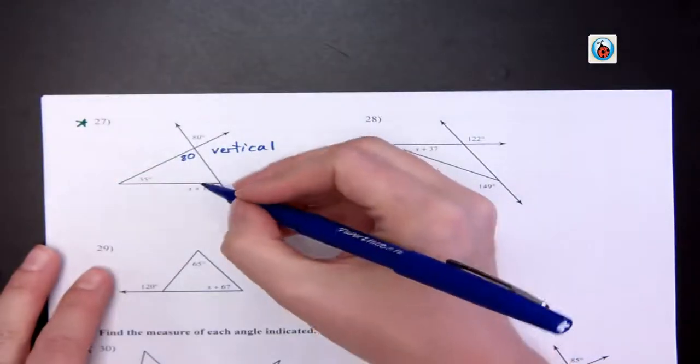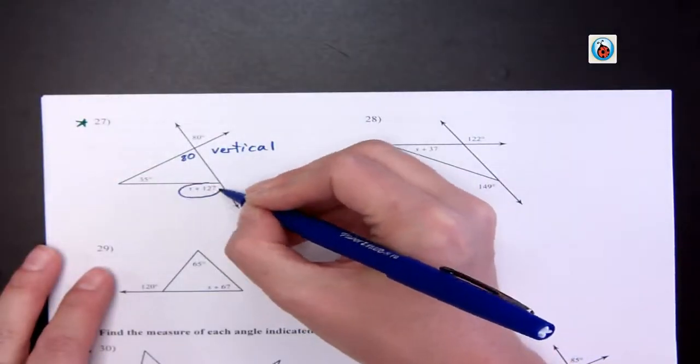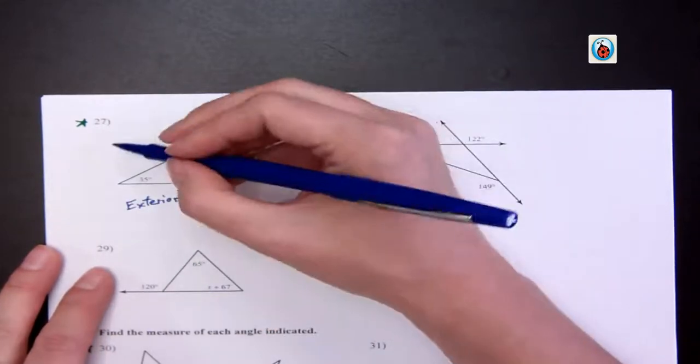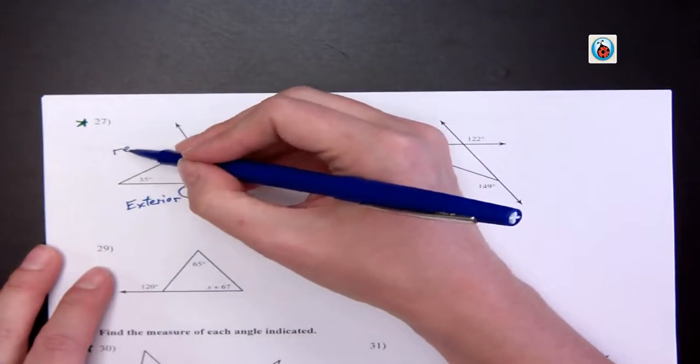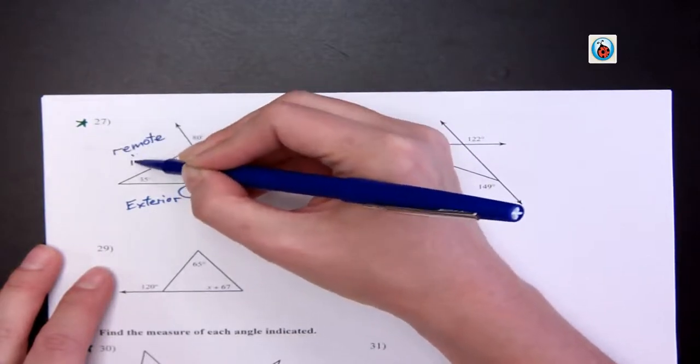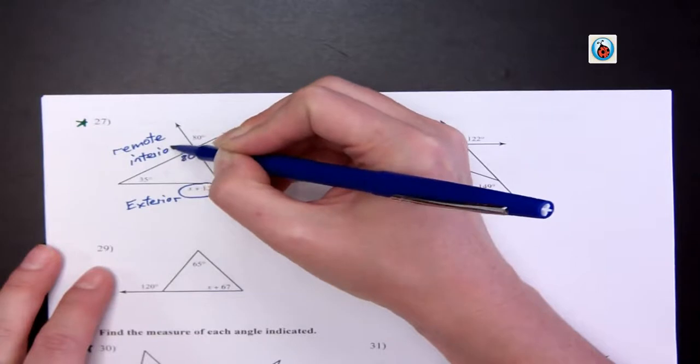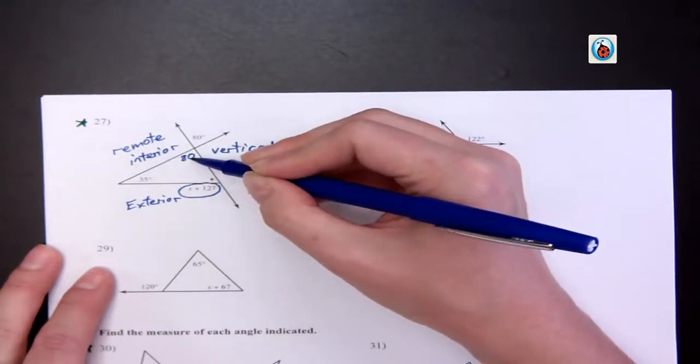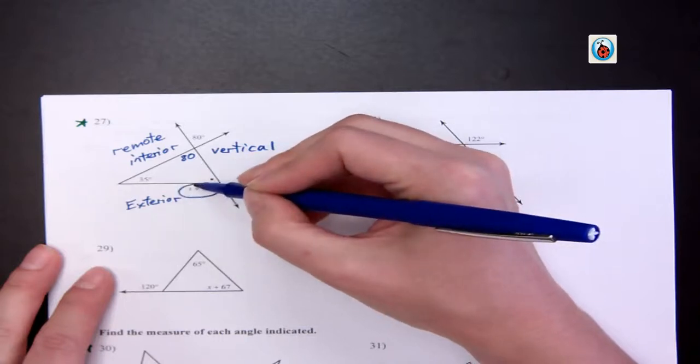And so that means this angle here is our exterior. Remote interior means the far away one. So it's not this one that's touching right here, it's that one across. So that's what makes them remote.